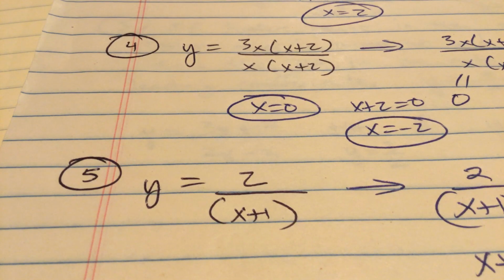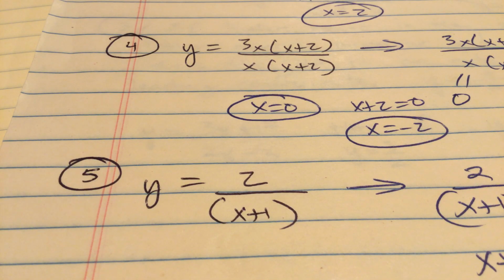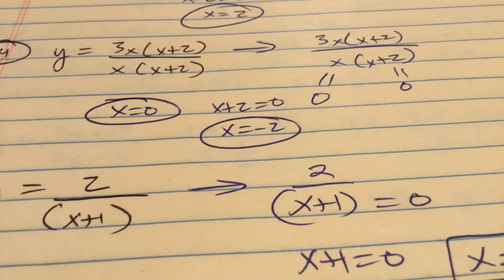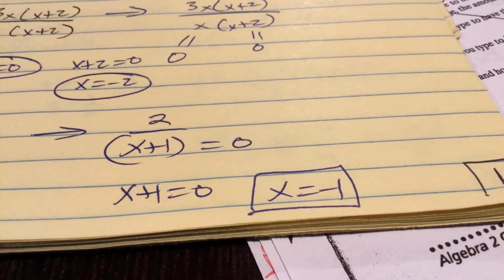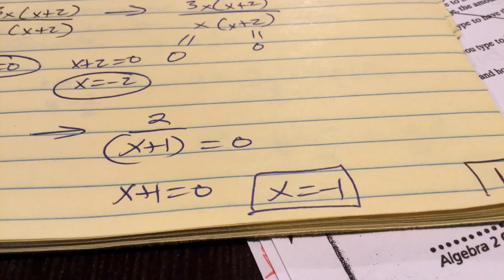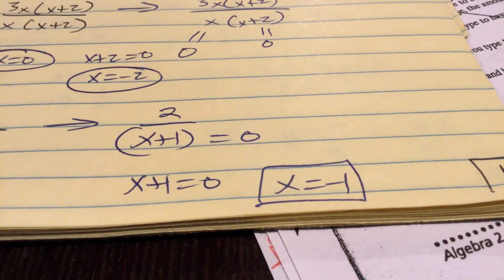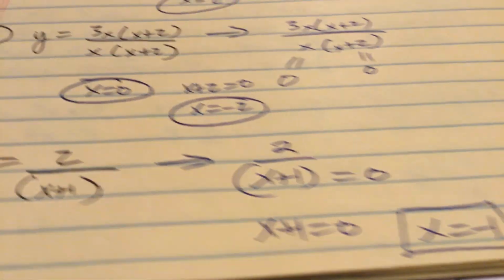Number 5, my function is 2 divided by x plus 1. You'll graph this one next year in pre-calculus. When you set the denominator equal to 0, x plus 1 equals 0, you get x equals negative 1. It is a type of discontinuous point, so you'll give it a name, and we'll talk about that name very soon. Again, next year you will graph these.